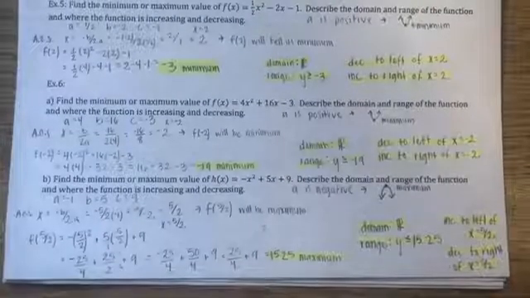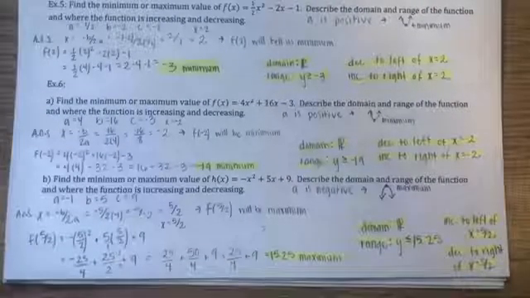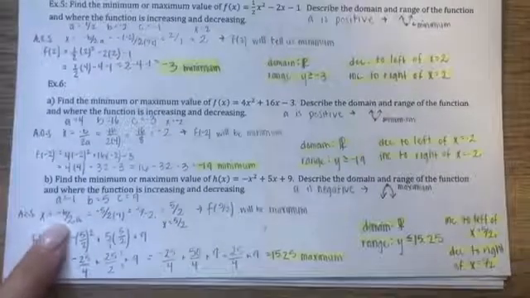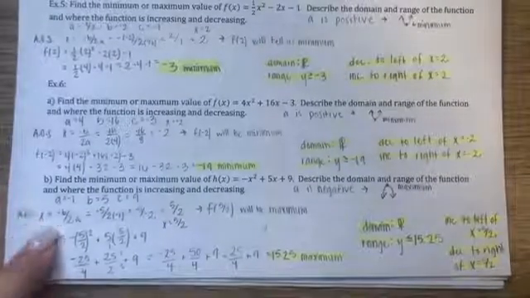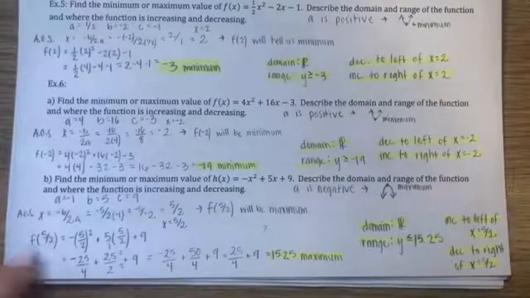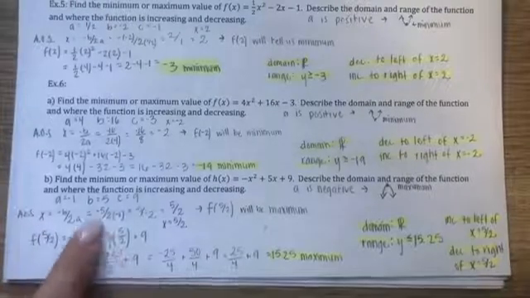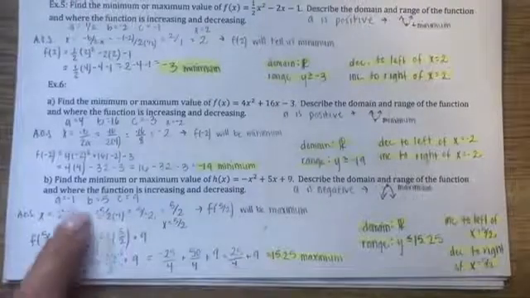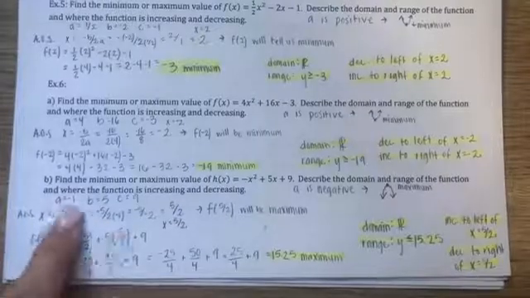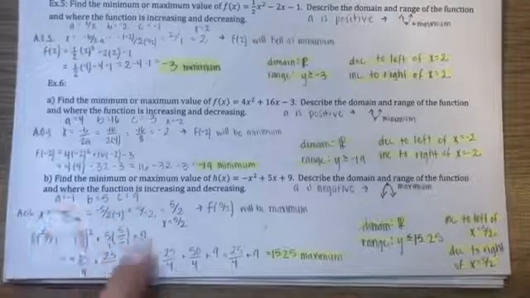So the first thing that we have to do is find the axis of symmetry. So that is x equals negative b over 2a. B was 5, so this is negative 5 over 2 times a, sorry, 2 times negative 1.